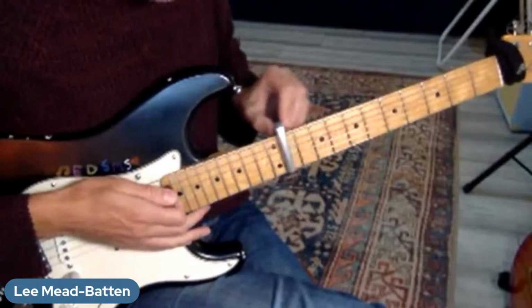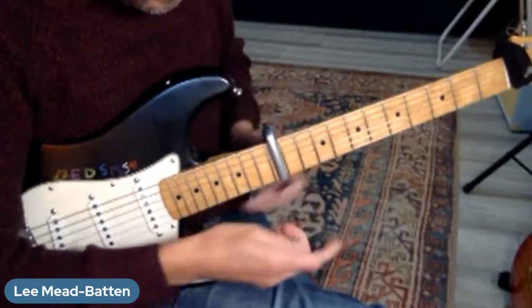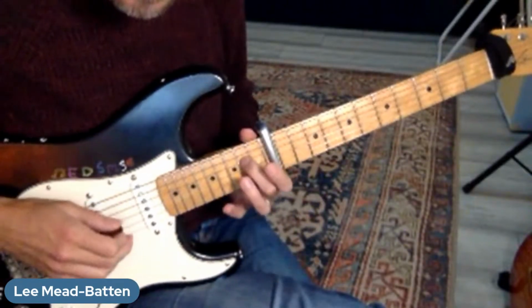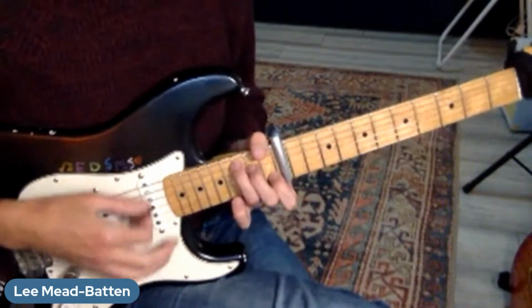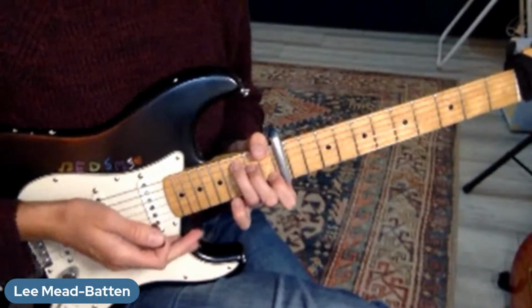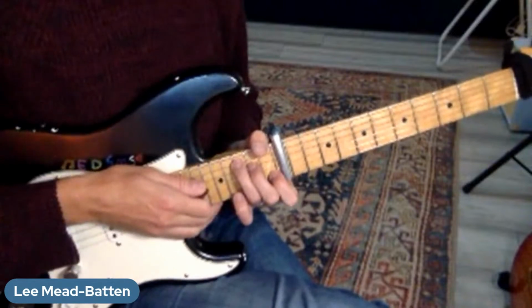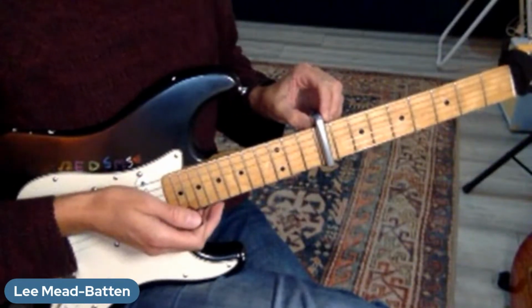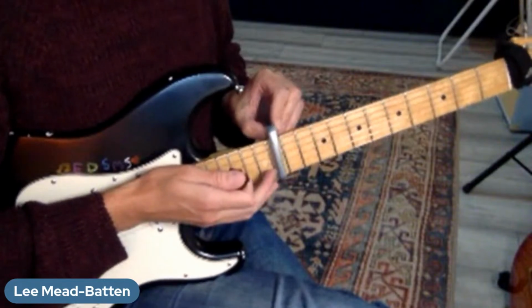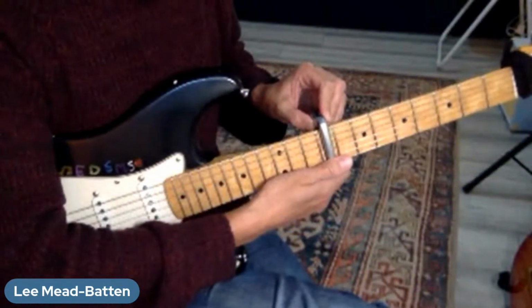So let's do that. That's the original. Now if I take the capo down, say, 3 frets, maybe that's way too high for me, I take it down to there.